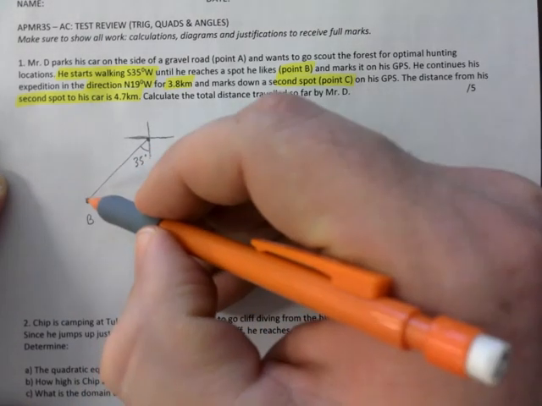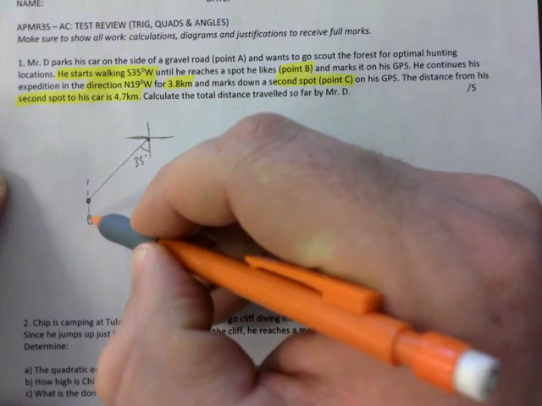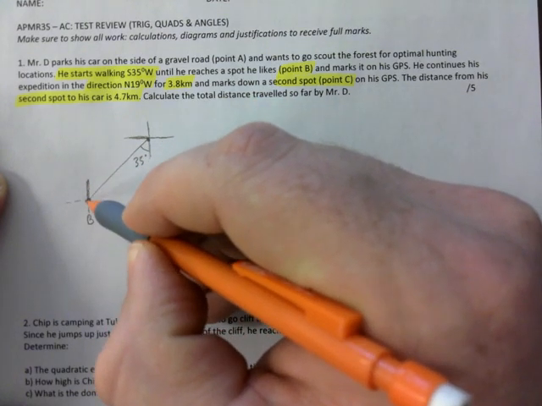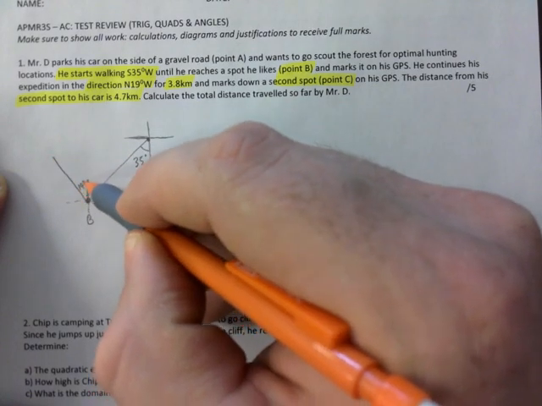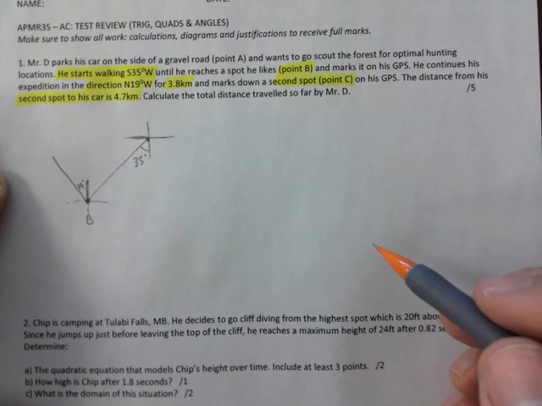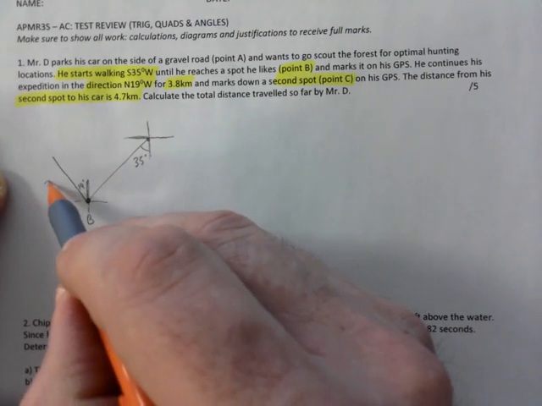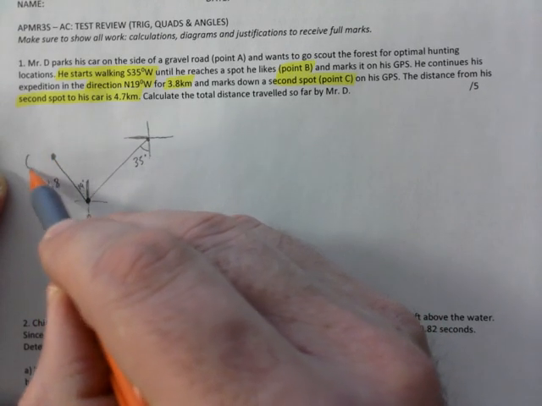So from there, you go north 19 west. So if you want to have one of these again, you go north 19 west. So you're going in this direction. Okay, 19 goes right there. And I'm told that I'm going for 3.8 kilometers. 3.8 kilometers this leg till you get to point C.